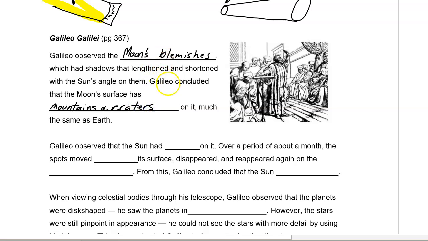Another thing he observed is that the sun had spots on it. Over a period of about a month, the spots actually moved across the surface, disappeared, and then reappeared again on the other edge. So he concluded that the sun rotated on its axis from that observation.